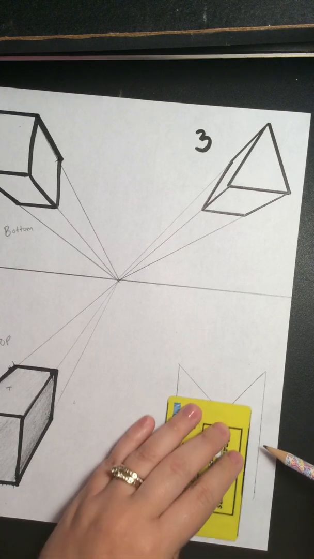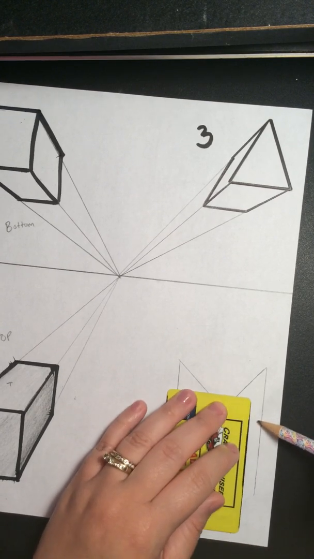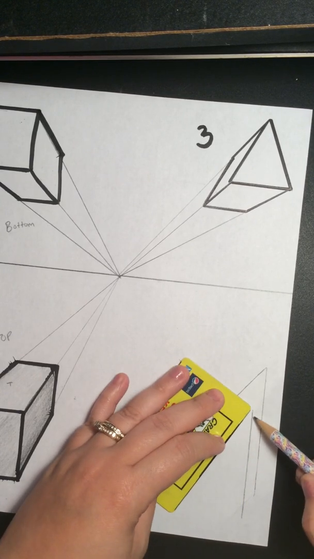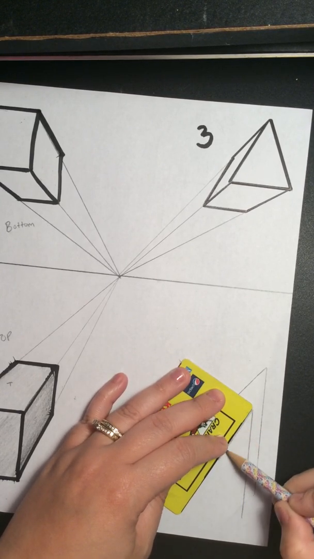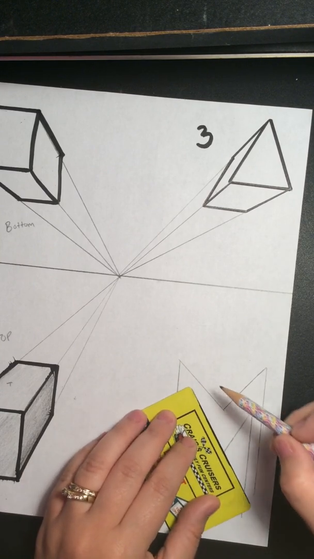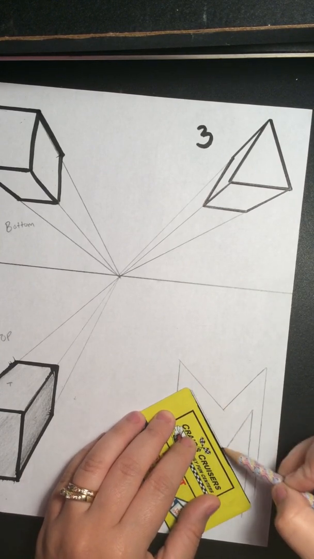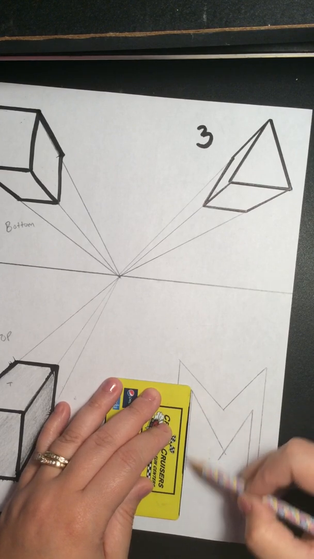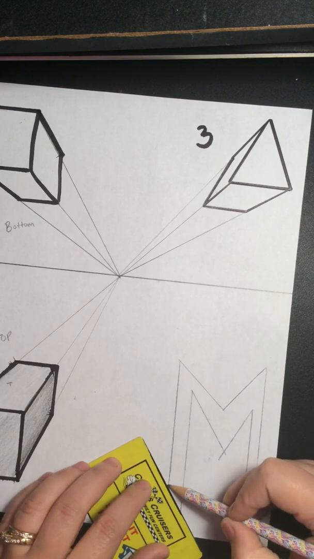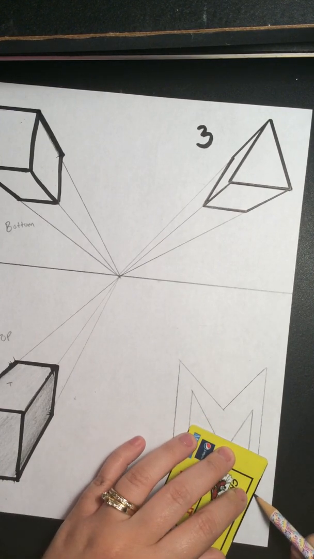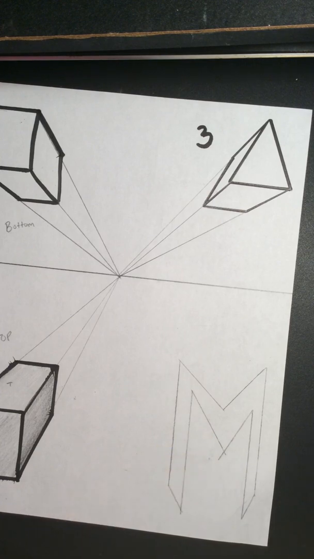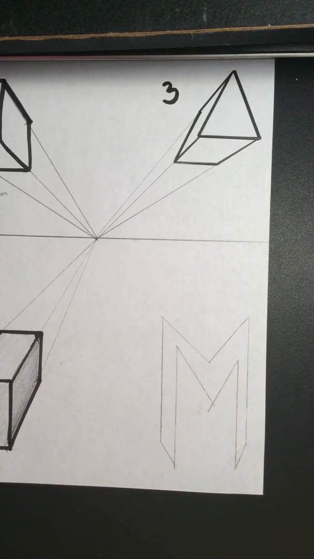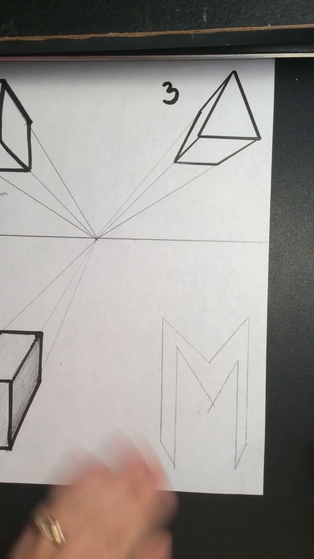And, oh, maybe I want to do something kind of Batman style, a little bit longer. There we go. And this one's got to be really long. And I'm going to cut it off here and here. Okay, so I now have just like a crazy M. And now we get to turn it into perspective.